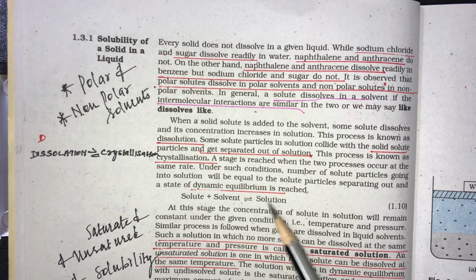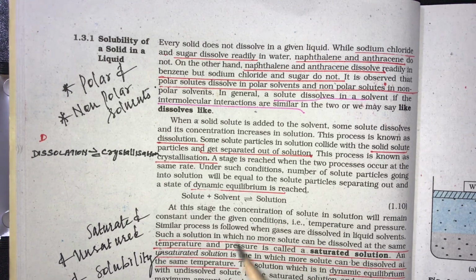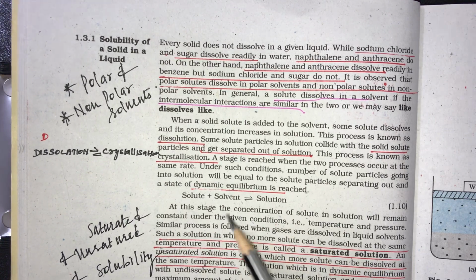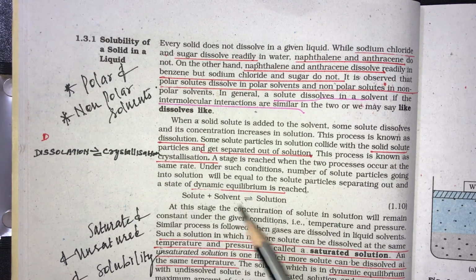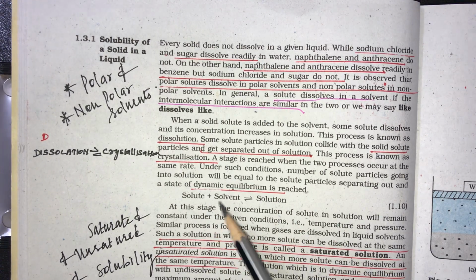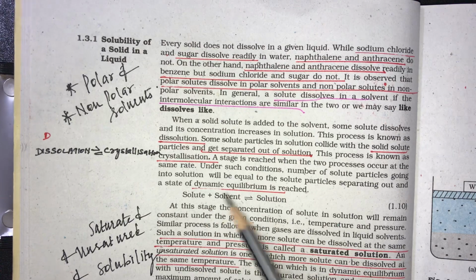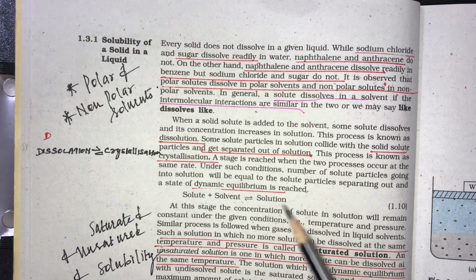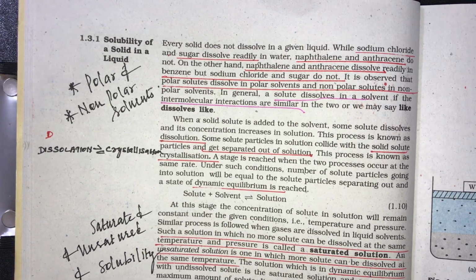Solid plus solvent forming solution is dissolution. The separation or precipitation or crystallization of solute from the solution is called crystallization. Formation of solution is dissolution, the reverse is called crystallization.